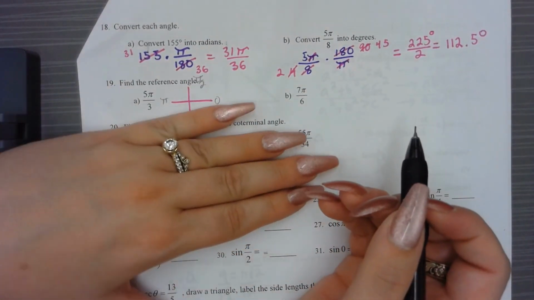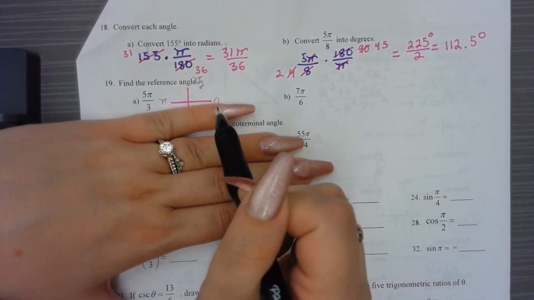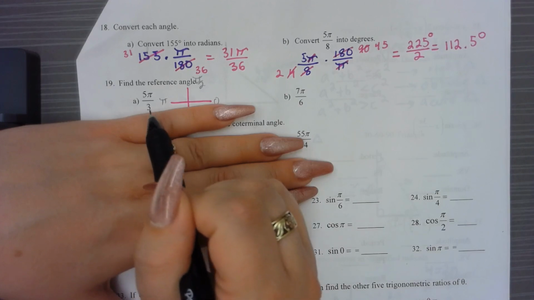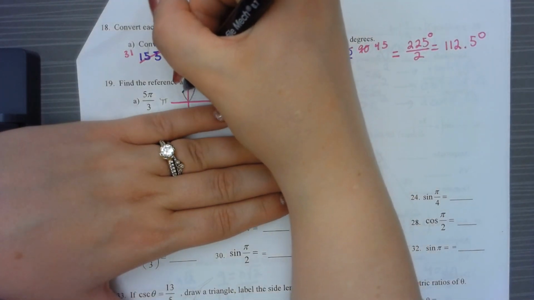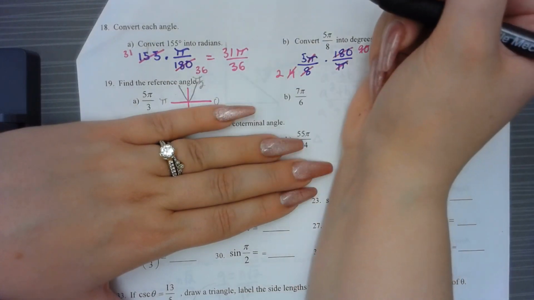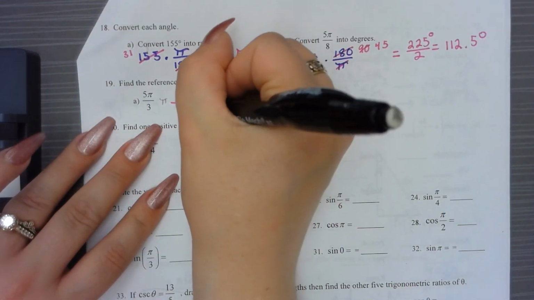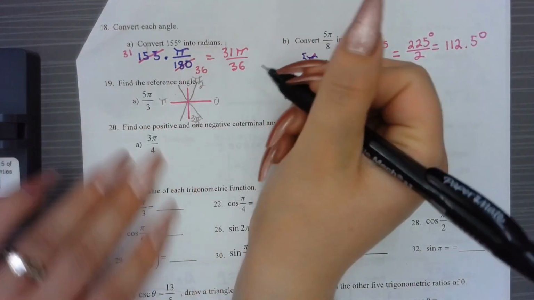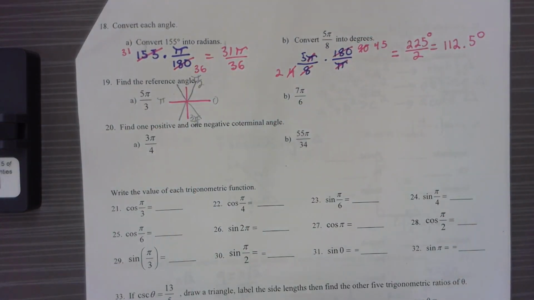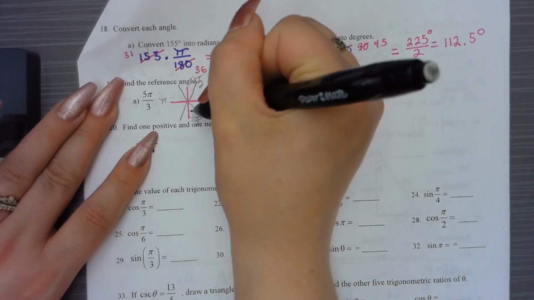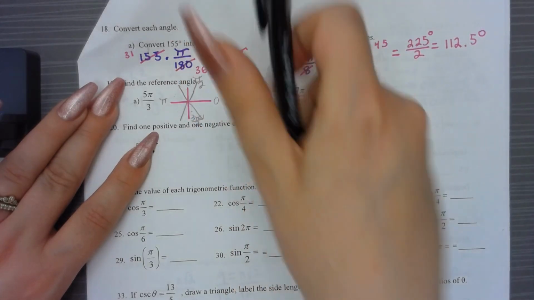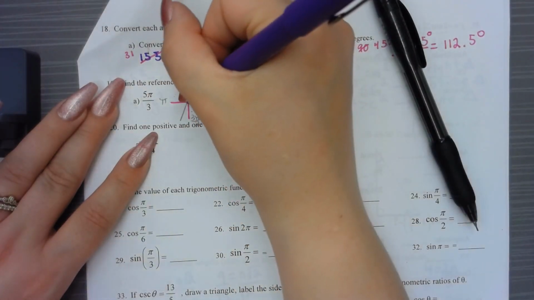For some of my students, it really does help them to go 0 to pi. Okay, I'm looking for thirds, so I'm going to split this into thirds. So 1/3, that would be 2/3, and then 3/3. And we can do the same for the other side. If I'm looking for 5/3, I'm going counterclockwise. This is 1, 2, 3, 4, 5/3. So this right here would be my angle, my terminal side.